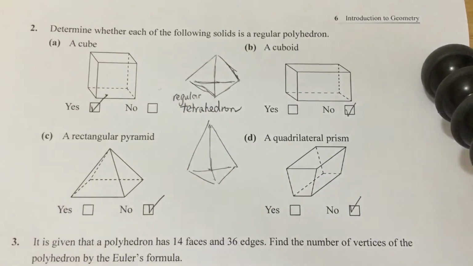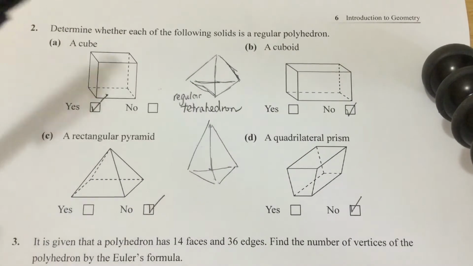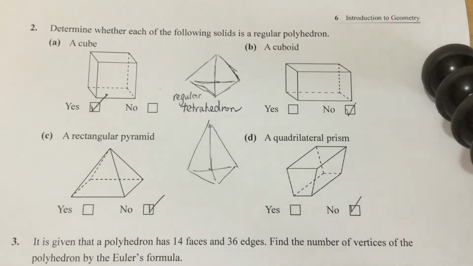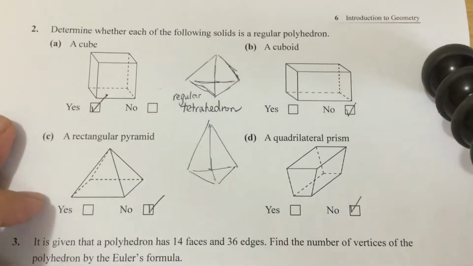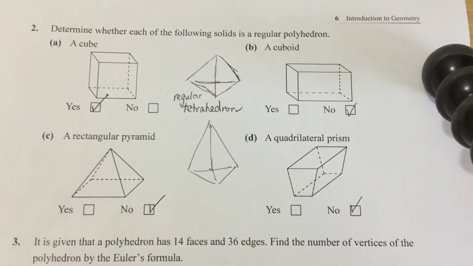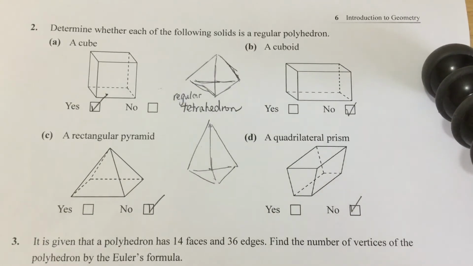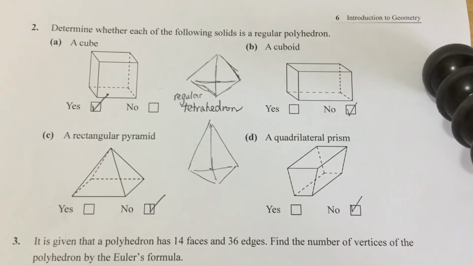In the real world, we have 5 kinds of platonic solid. That means 5 kinds of regular polyhedron. You know 2 of these, and then you can find the other 3 maybe in your exercise. So I hope you can learn it in the exercise, and I hope you can find it out. Okay, now we'll go to the last question.